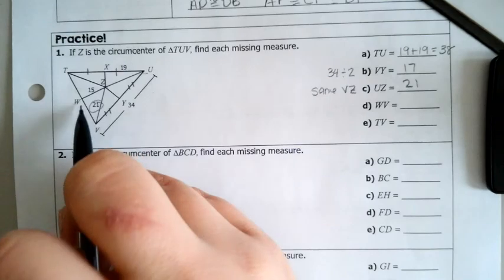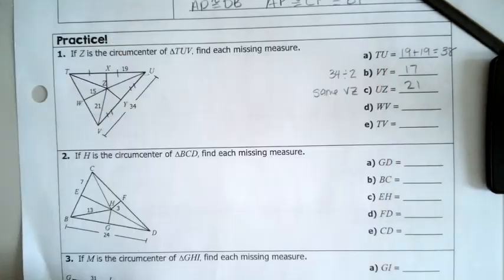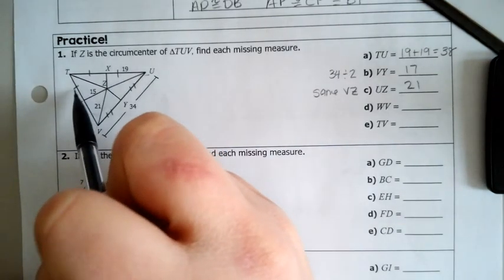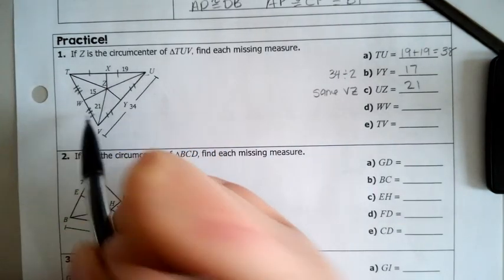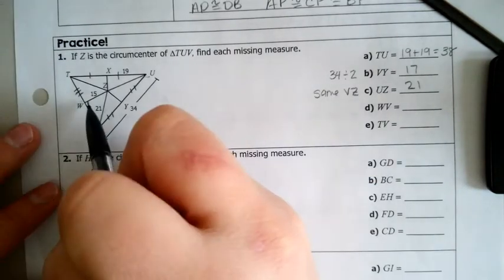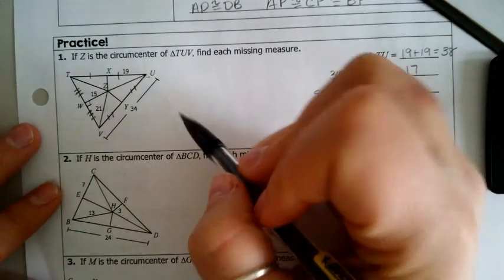We have WV. WV is going to be a little tricky because we don't know anything that would help us. We do know that these segments are cut in half, but we don't know anything about the whole segment. So we have to look. We remember that from the circumcenter to a side, it's a perpendicular line.